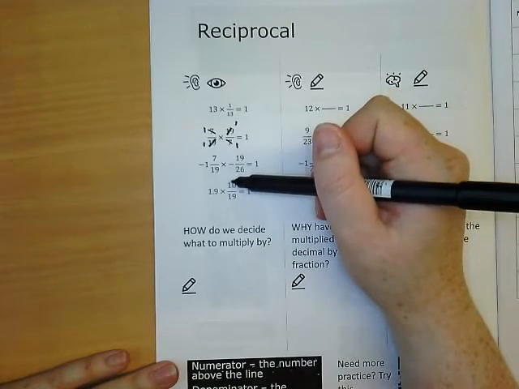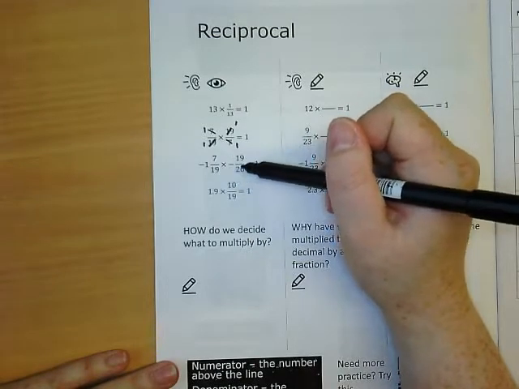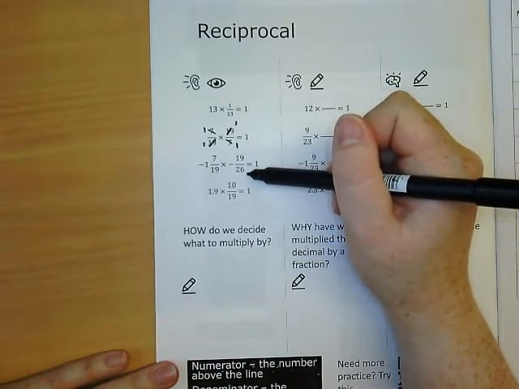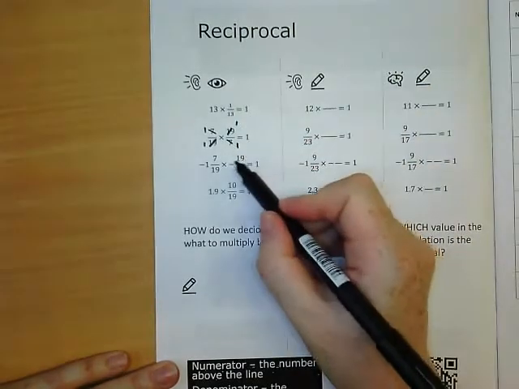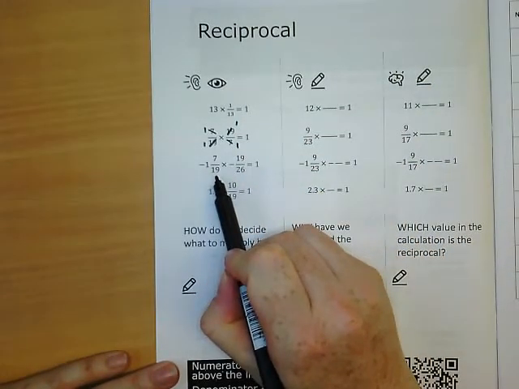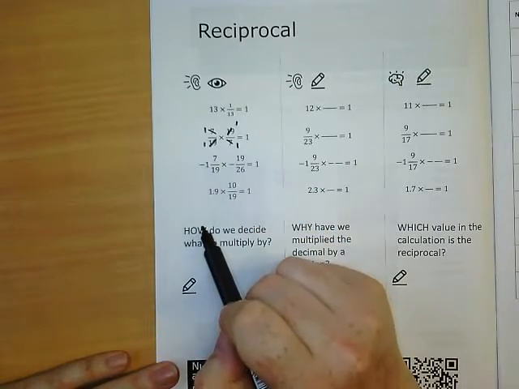Minus 1 and 7/19 multiplied by minus 19 over 26. 26, because 1 times 19 add 7 is 26.